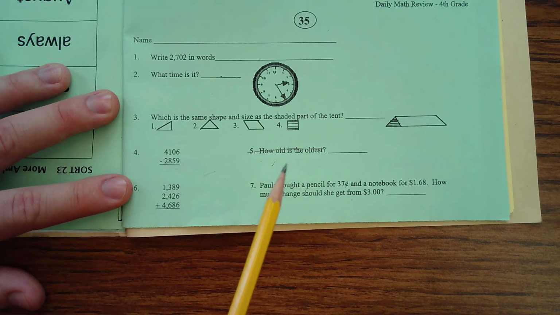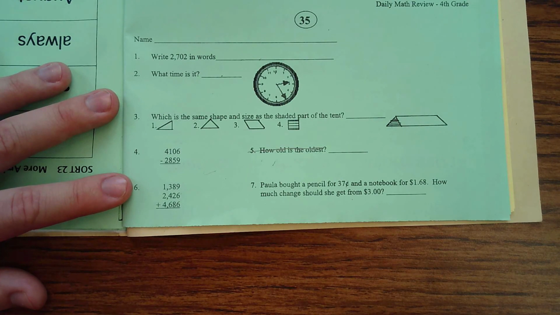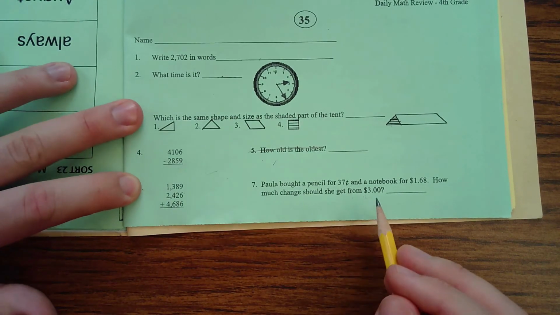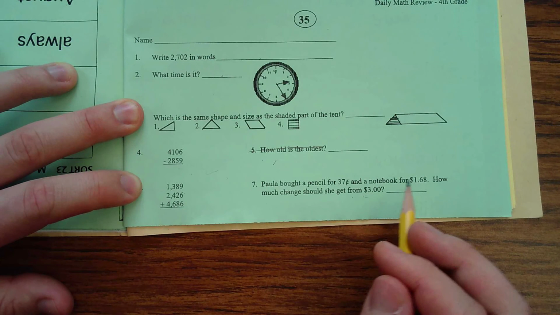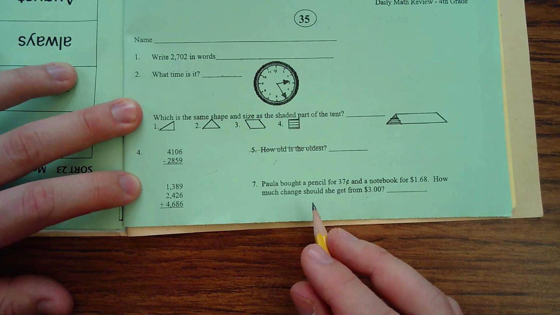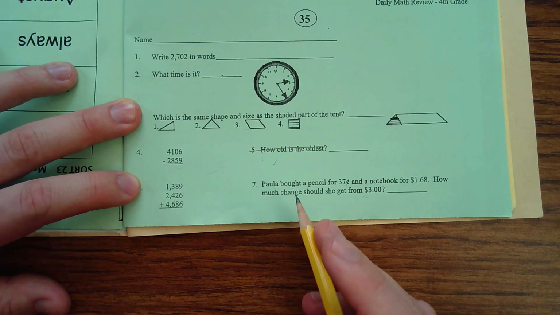And then number 7, Paula bought a pencil for 37 cents and a notebook for $1.68. How much change should she get from $3? So this is really important because you start with $3 and then you're going to add up to see how much these 2 items cost together, and then you're going to subtract that from your $3, and that's going to tell you how much is left over, which is how much change she gets.